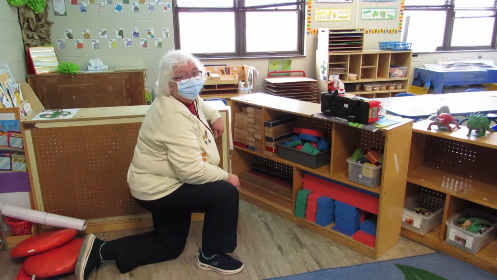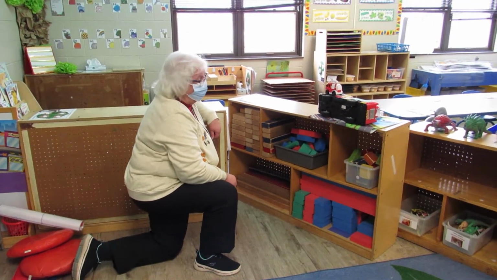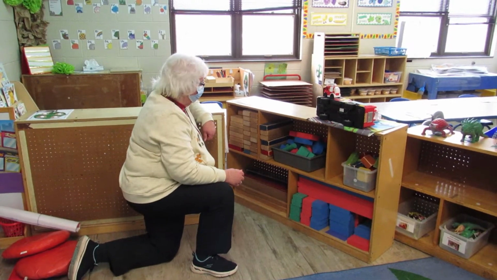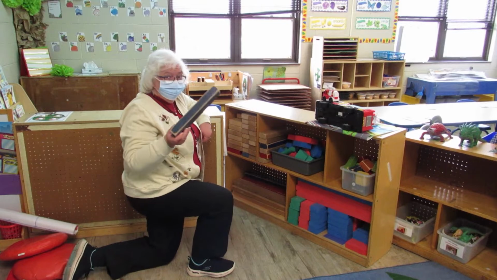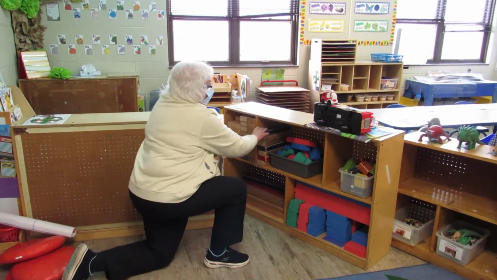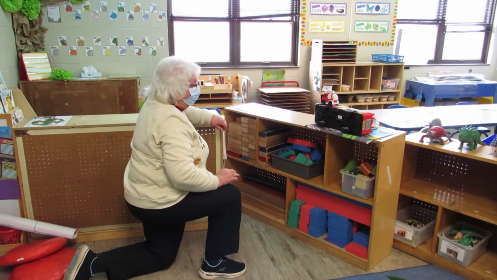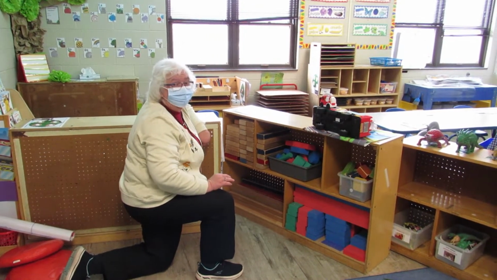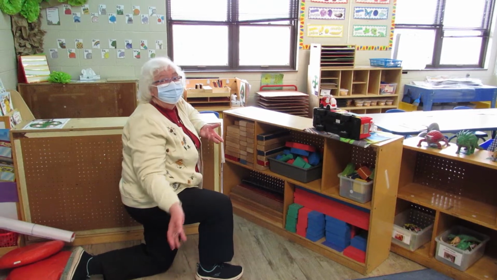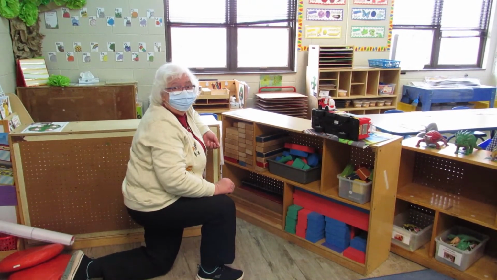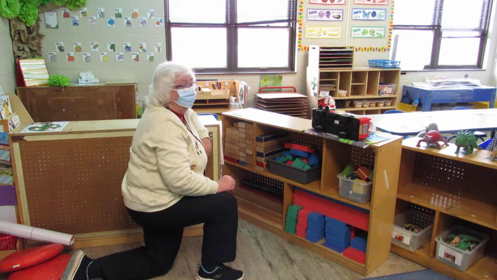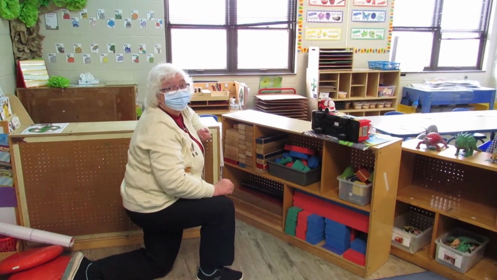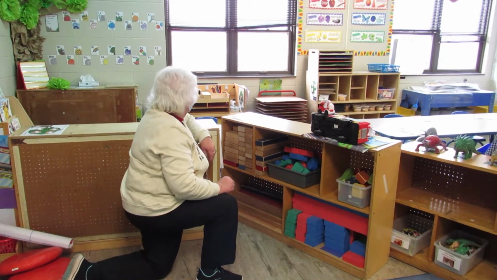Okay, the first area that we're going to look at is the block area. The block area will usually have two types of blocks. There will be wooden blocks and some other blocks. In those areas, we have blocks that stack and slide. So that means if you push them over, they will fall all over the place. That is a block. Things like Legos and bristle blocks are considered manipulatives in our world.